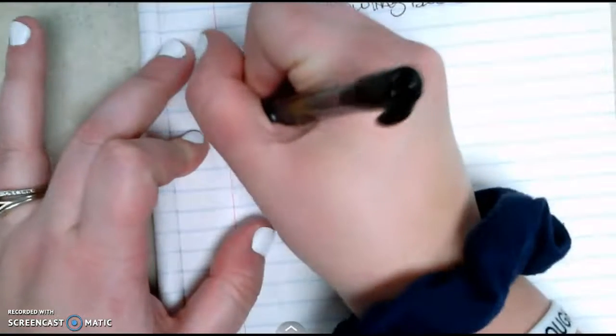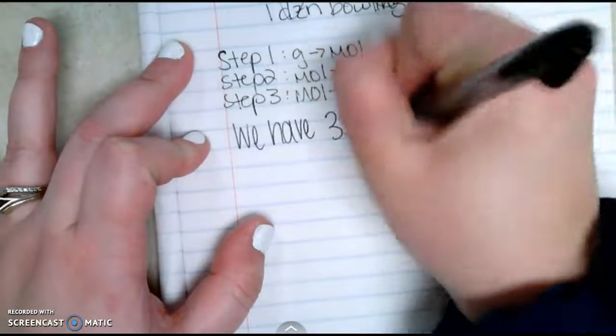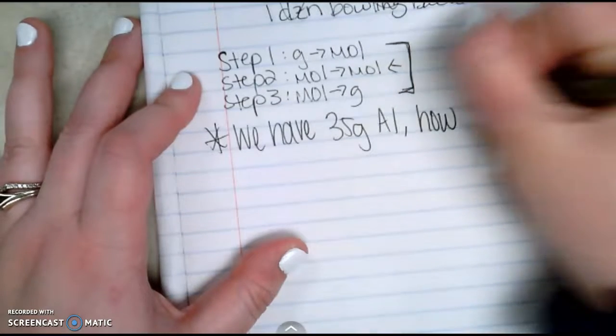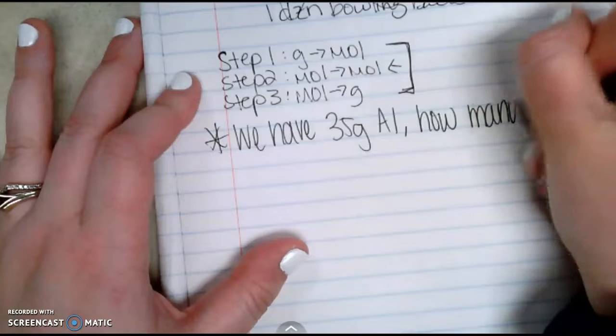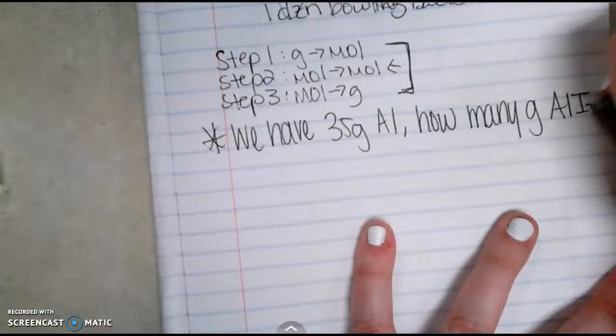All right, let's get a problem and figure out how we're going to do this. Let's say we have 35 grams of aluminum, and I'm looking for how many grams of AlI3.